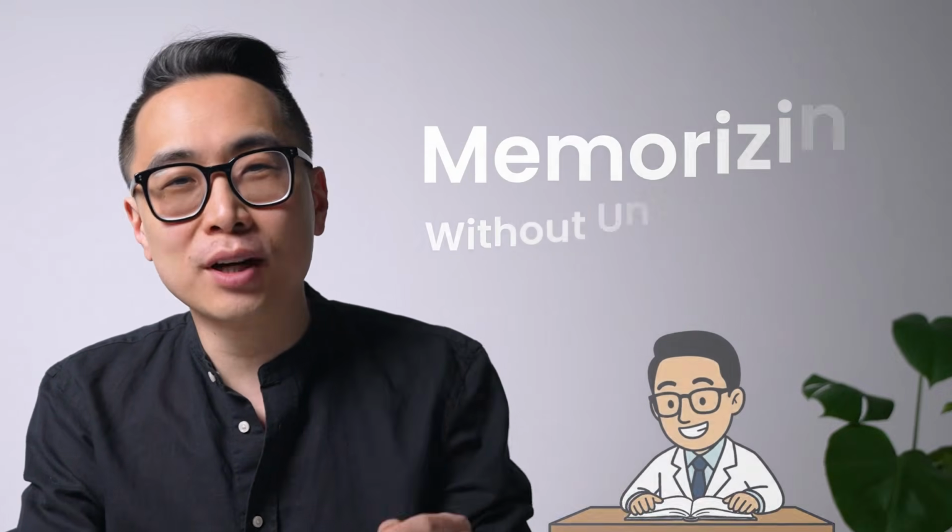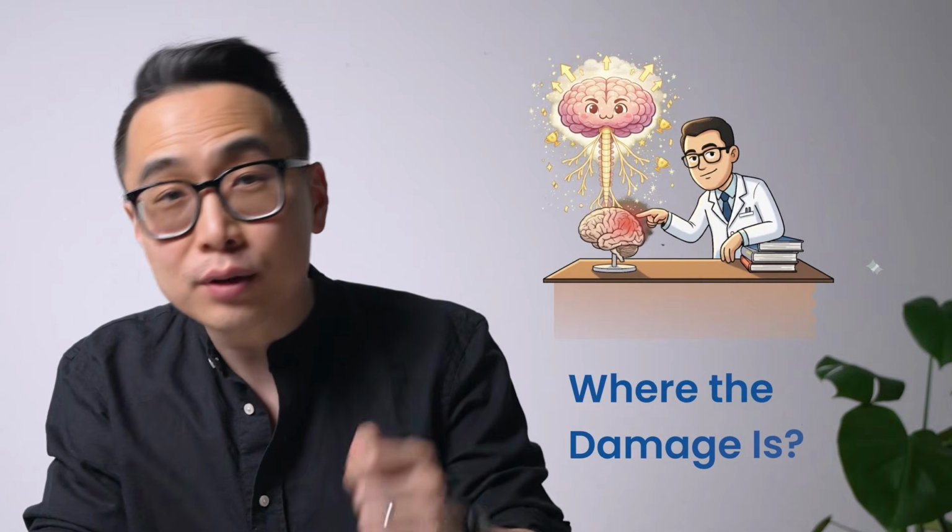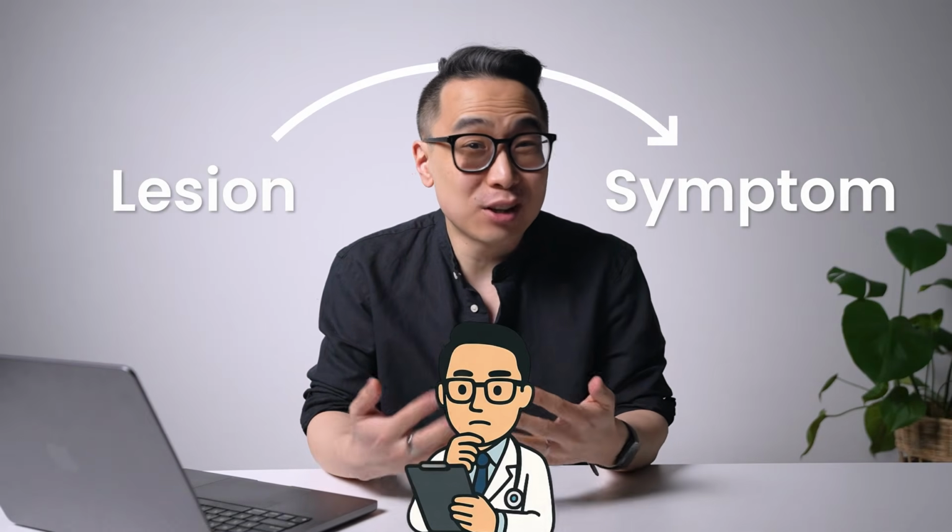Neuro punishes you harder than any other subject for memorizing without understanding. One changed detail in a vignette and everything you memorized falls apart. Neuro isn't asking what disease this is, it's asking where the damage is. And if you can't trace the pathway from lesion to symptom, you're just guessing and you're gonna lose points on your test.